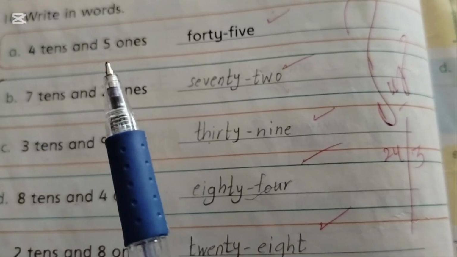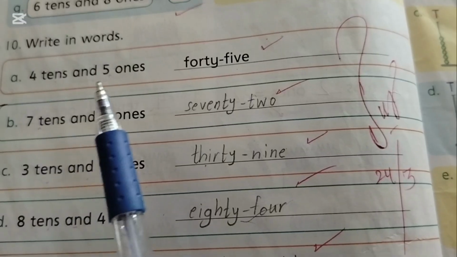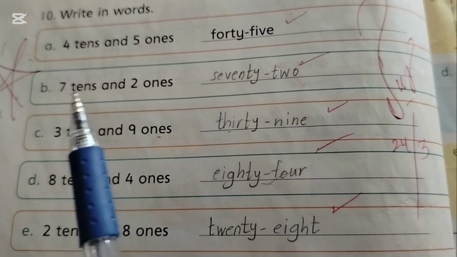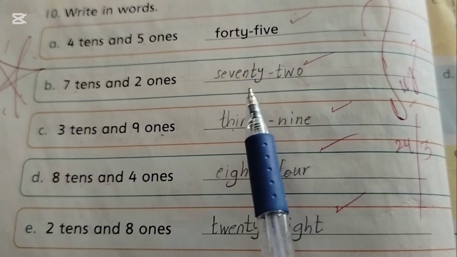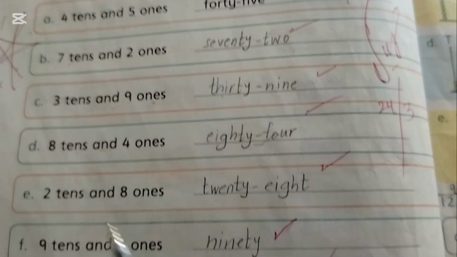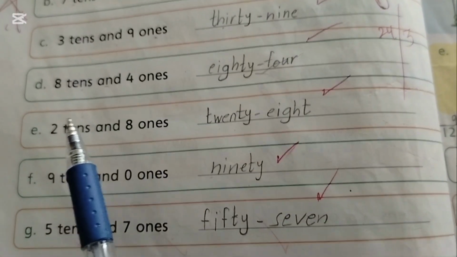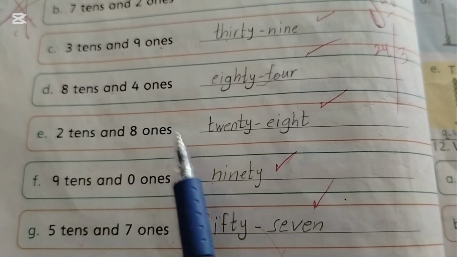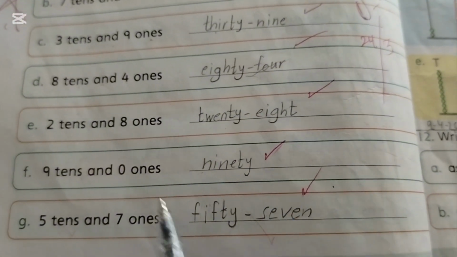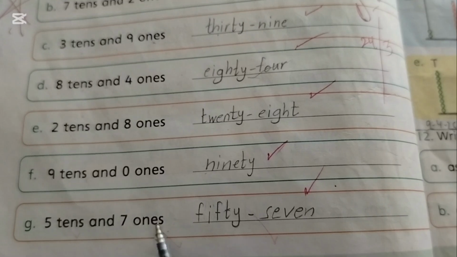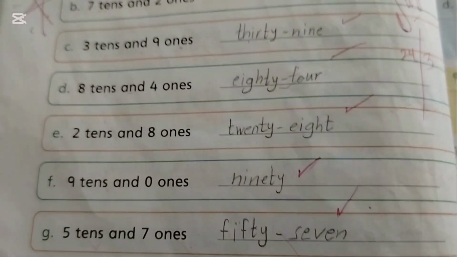Write the words, write in words. 4 tens and 5 ones, the number is 45, we write in words. In the next, 7 tens and 2 ones, we write the number in words, the number is 72. Next, 3 tens and 9 ones, so the number is 39. 8 tens and 4 ones, so the number is 84. 2 tens and 8 ones makes number 28. 9 tens and 0 ones makes 90. 5 tens and 7 ones makes number 57. So this page is now completed.